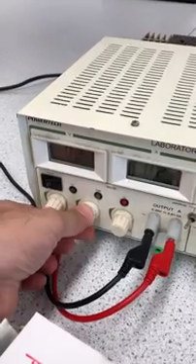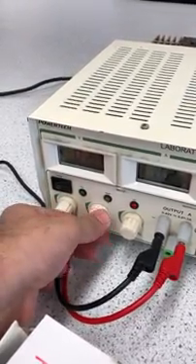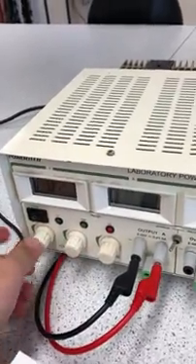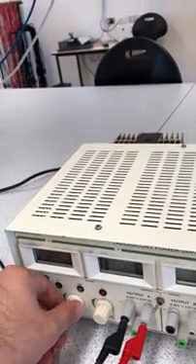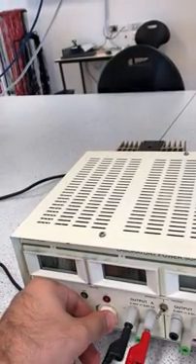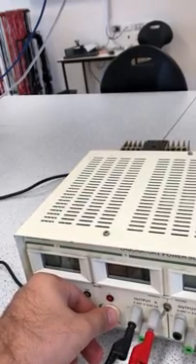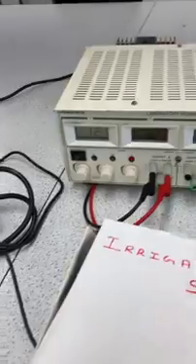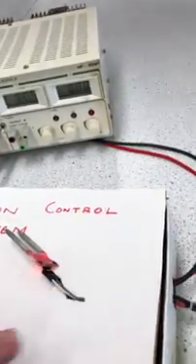So from this power supply, let me adjust it to 12 volt. So the 12 volt is given, and now let me show you the basic concept that I have used.